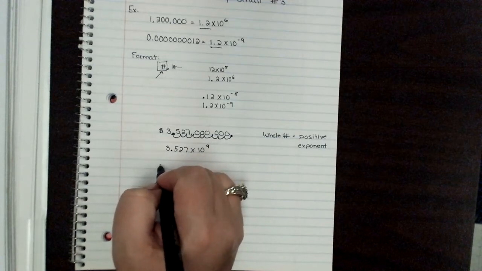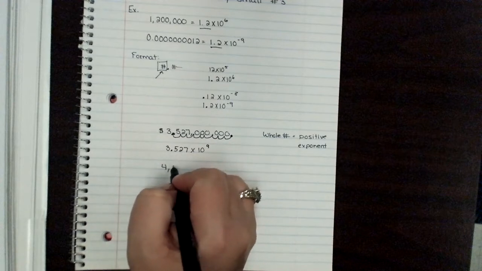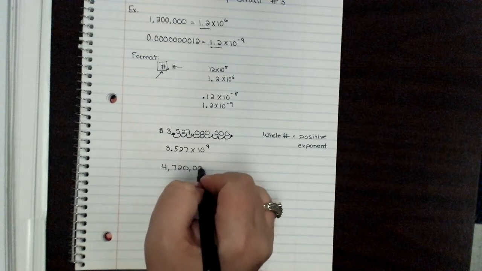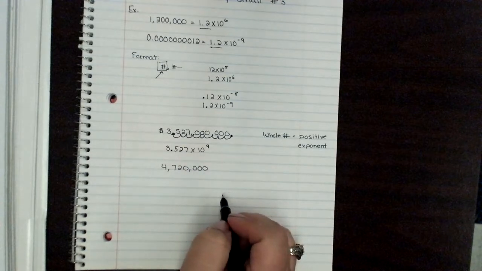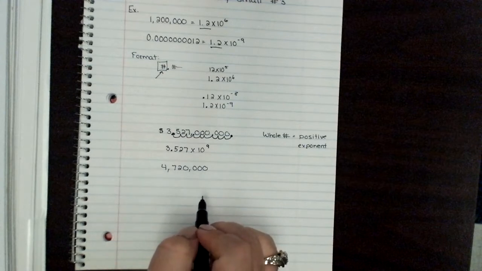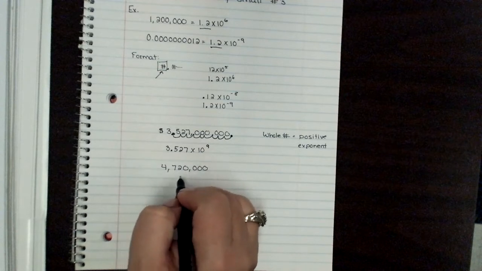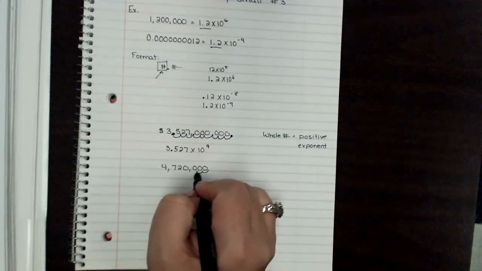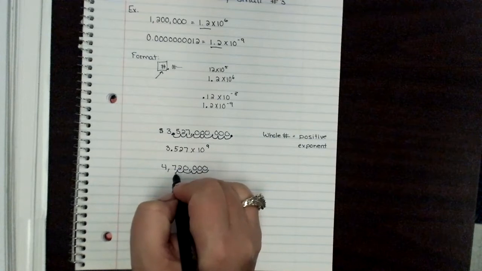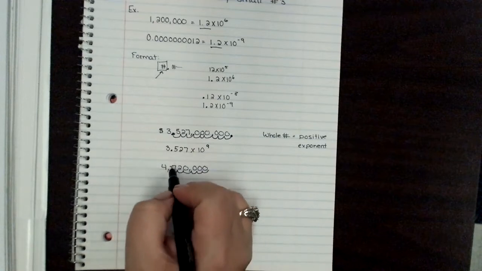Let's do this number, 4,720,000. Okay, you can pause it right now, and I want you to put this number in scientific notation. So when we put it in scientific notation, I'm going to move my decimal all the way so that it's behind the first number.